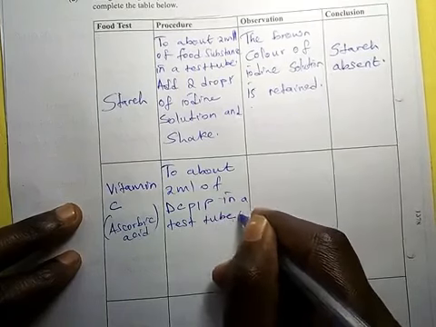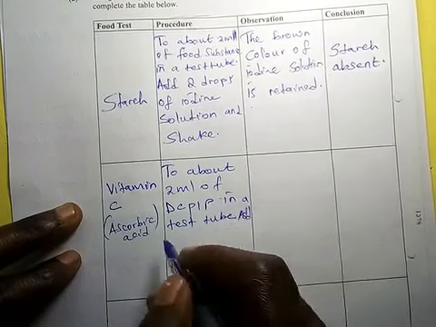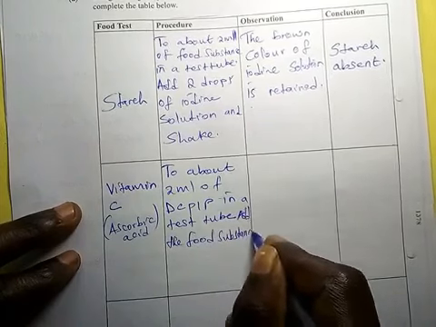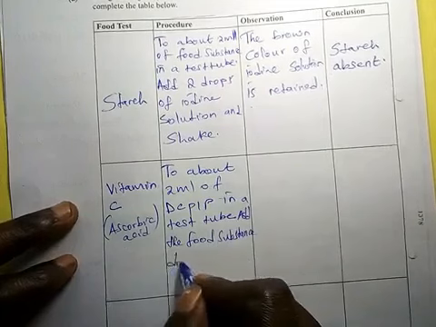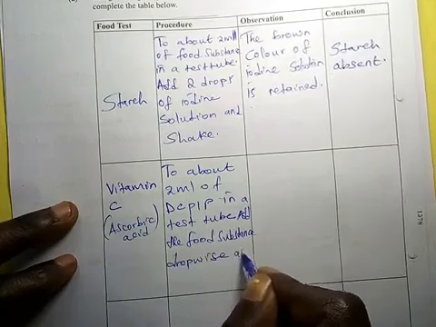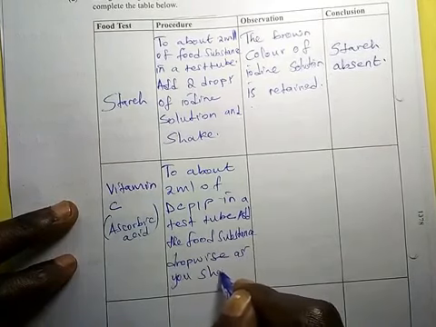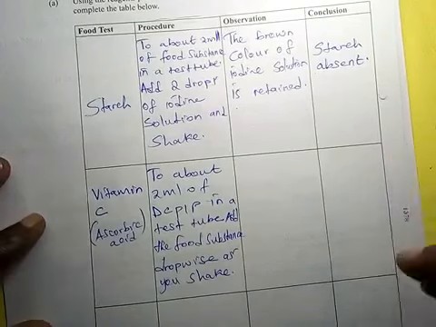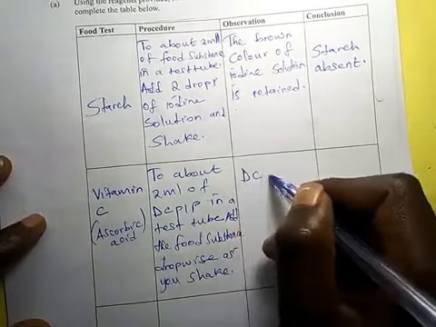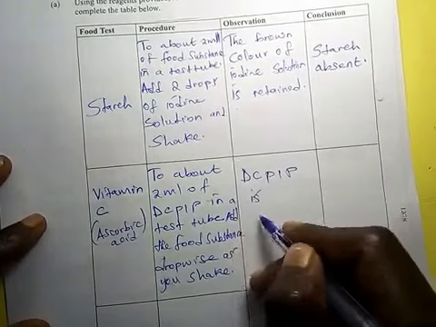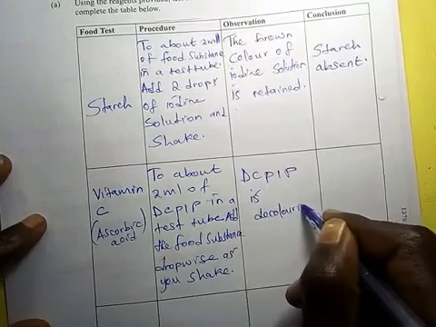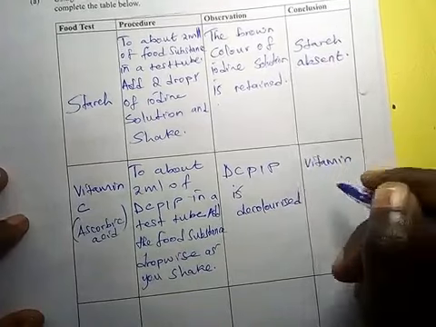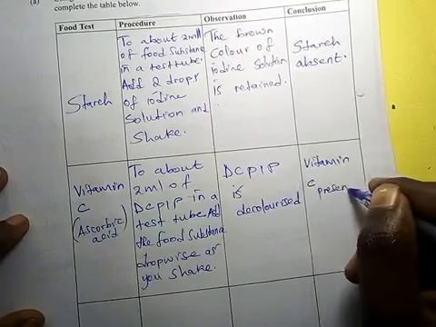Add the food substance dropwise as you shake. The observation will be DCPIP color is decolorized. Therefore, vitamin C present.